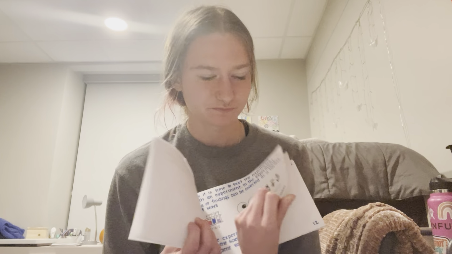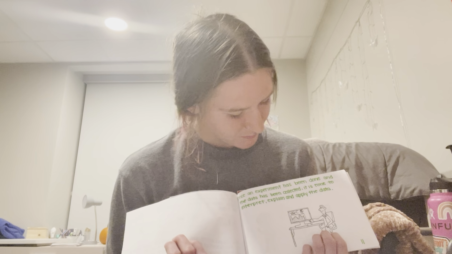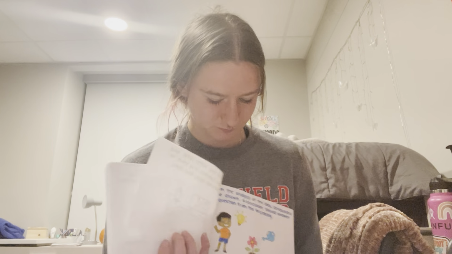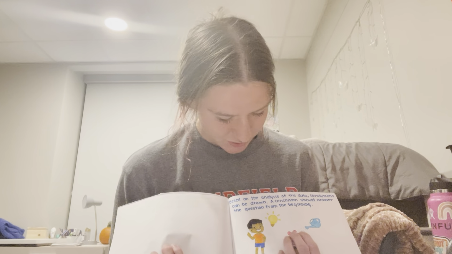Once an experiment has been done and the data has been collected, it is time to interpret, explain, and apply the data. Based on the analysis of the data, conclusions can be drawn. A conclusion should answer the question from the beginning.